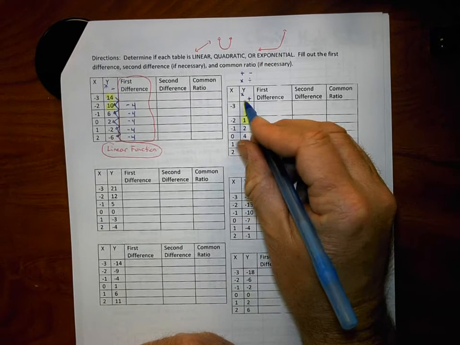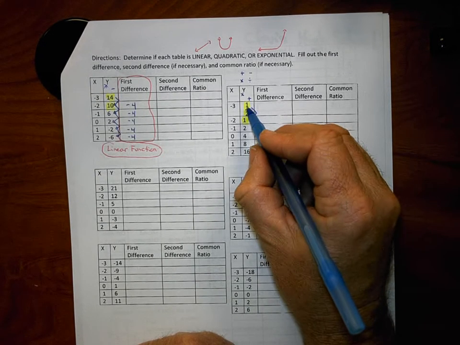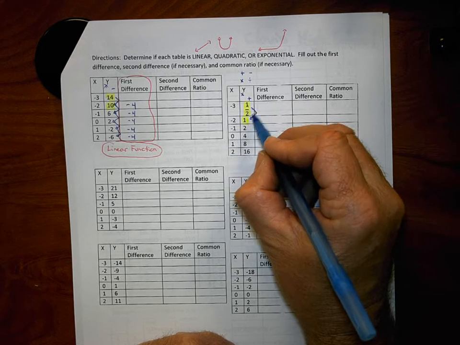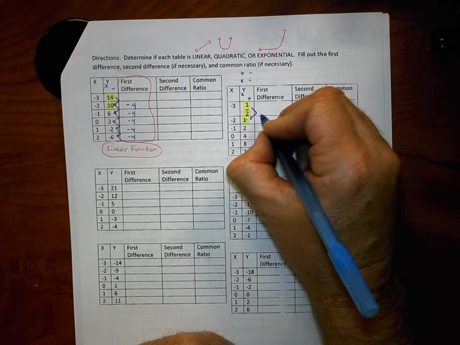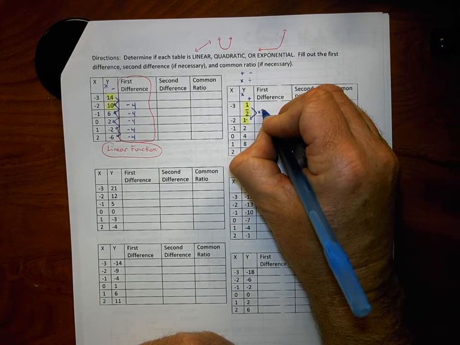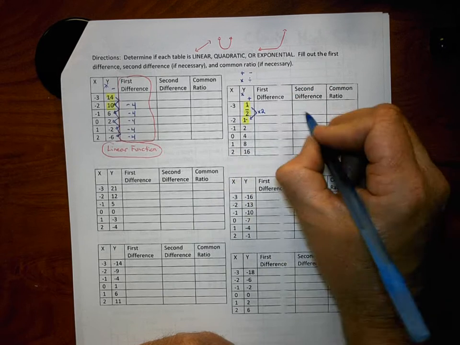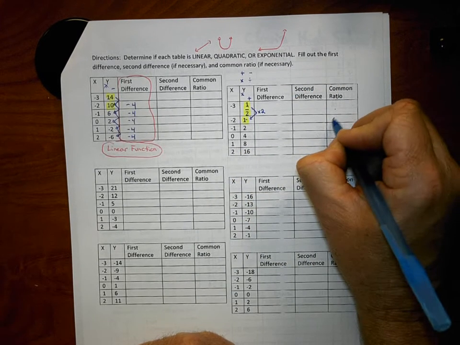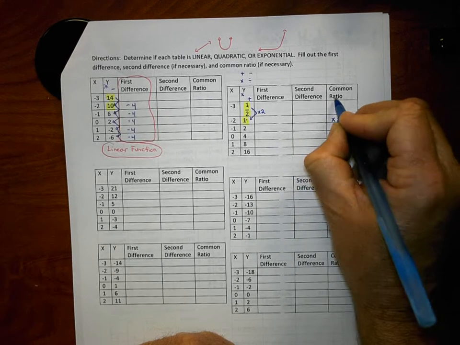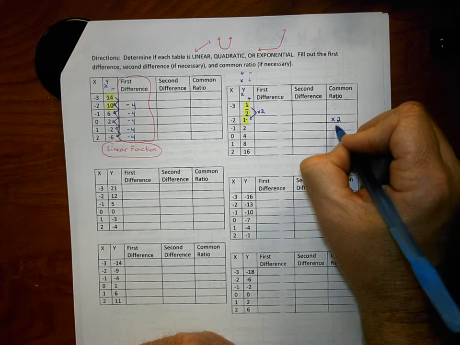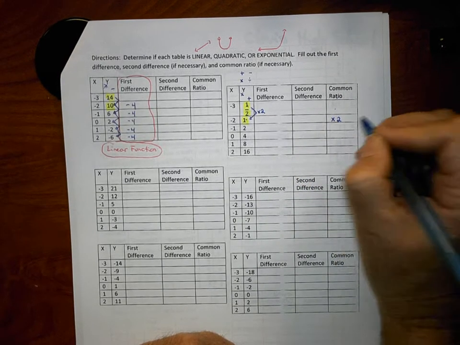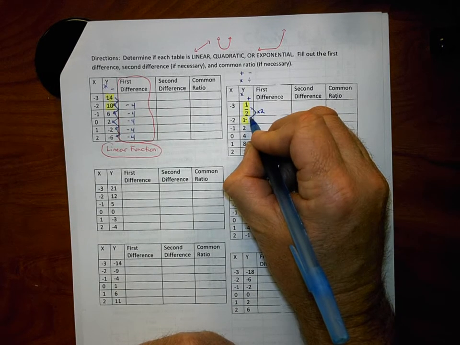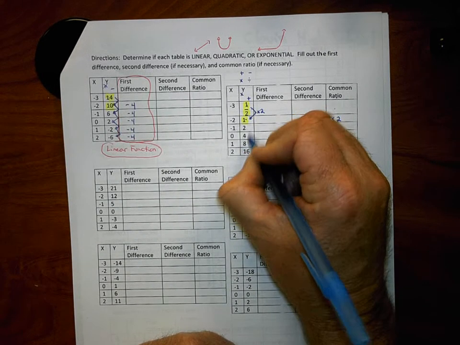Well, let's look at multiplication. What would I multiply 1/2 by to make it equal to 1? Well, I would multiply by 2. All right, so down over here in the common ratio, I'm going to put a times 2. Common ratio means what are you multiplying or dividing by? Okay, then let's see if this times 2 pattern stays the same throughout all the y's.